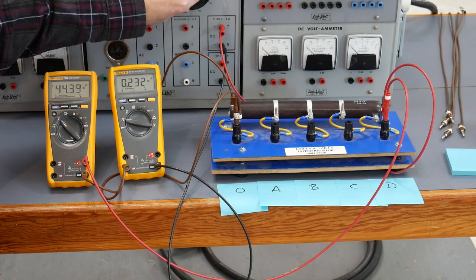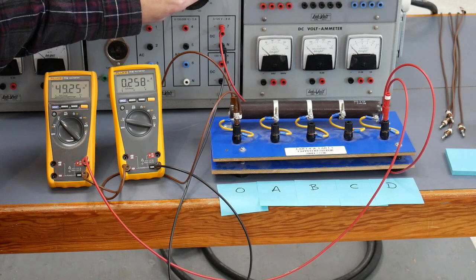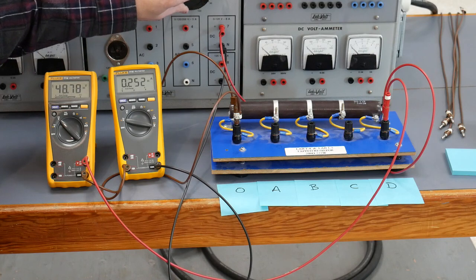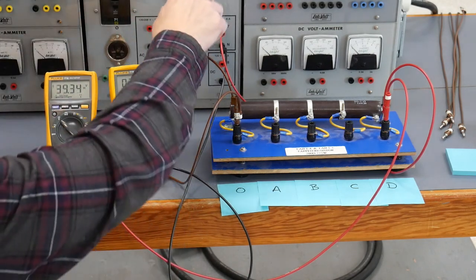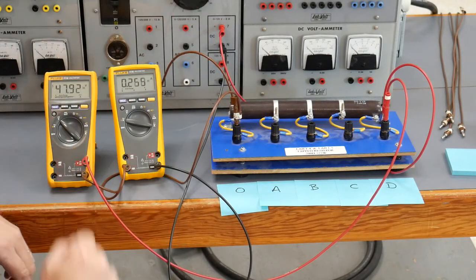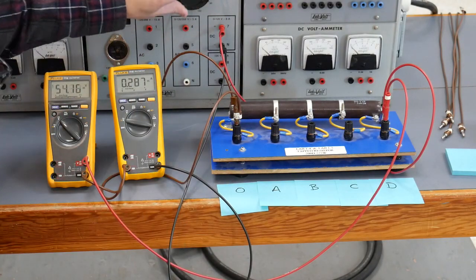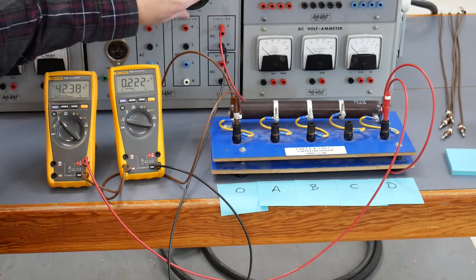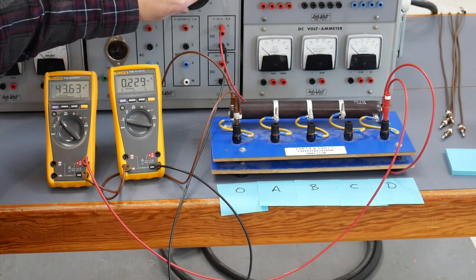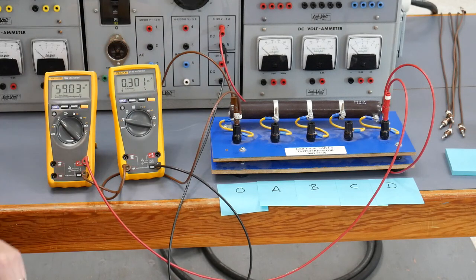Just wait until we get up there. Touchy. Of course, they chose a voltage that becomes a bit touchy. Jumping all over, 42 there. Sorry, I'll get it as precise as we can.